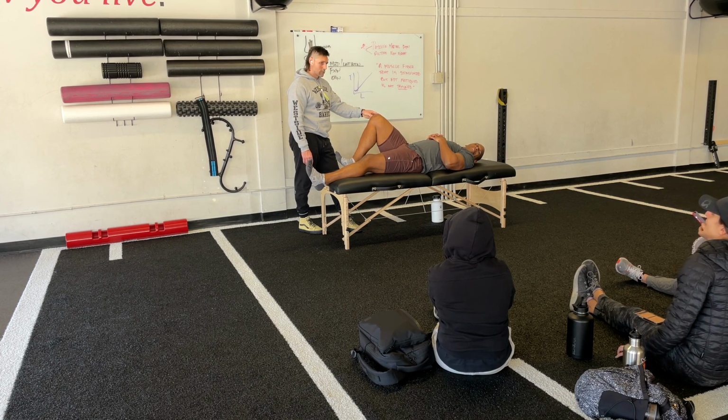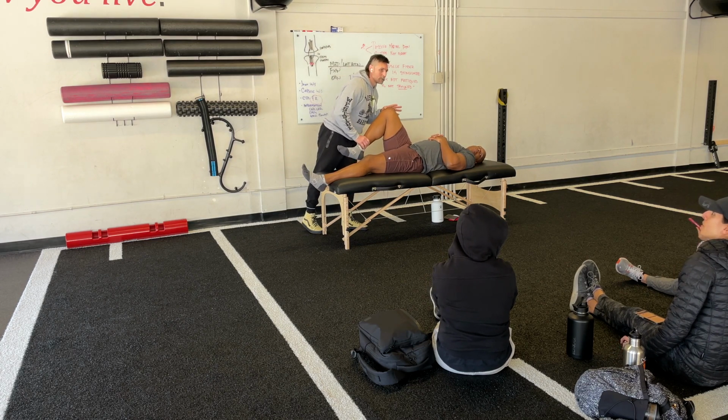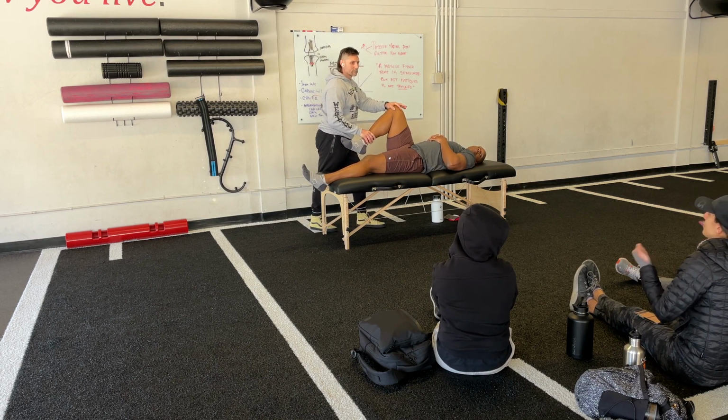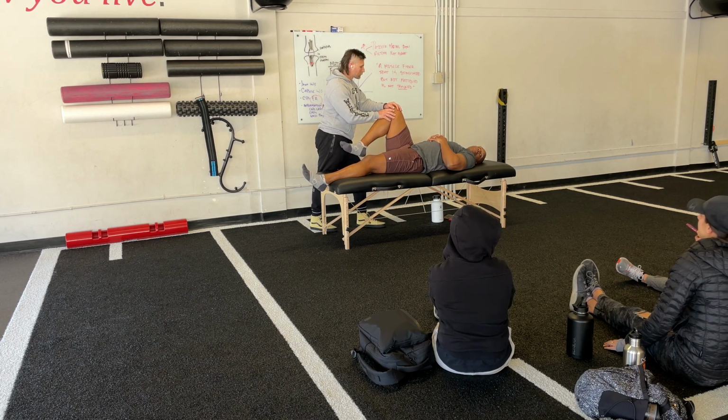And it's more than I thought. I think in the textbook, they don't say, like, 30 degrees, but you get 30 degrees of tibial rotation at like 30 degrees of flexion. Oh, wow. Ready for the next one?